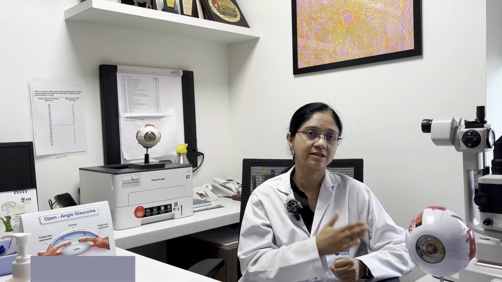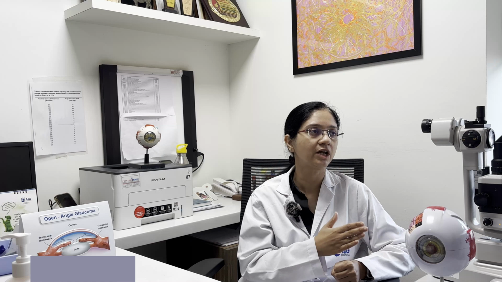After 1 or 2 years, one of my juniors said that that patient still has 6 by 6, that is perfect vision without glasses. So sometimes I feel it's a miracle because such large grafts don't survive usually, that too in such a badly infected case. So it's a miracle, it's a commitment from the patient's side also, which touches my heart even today.